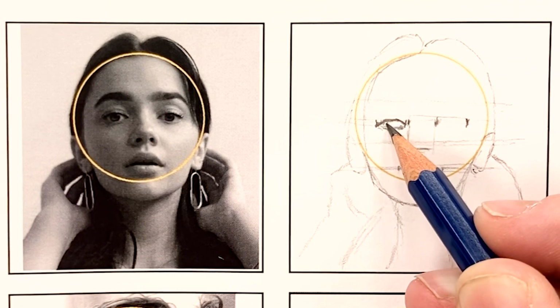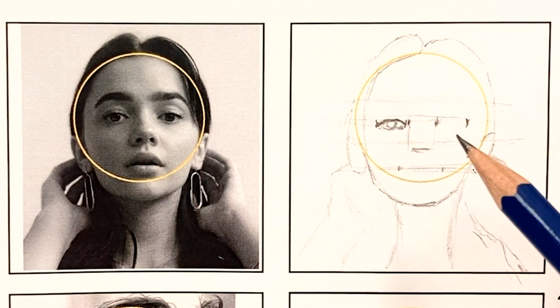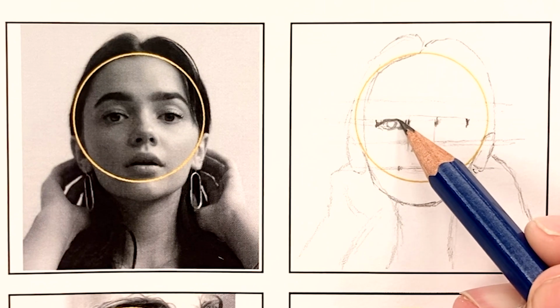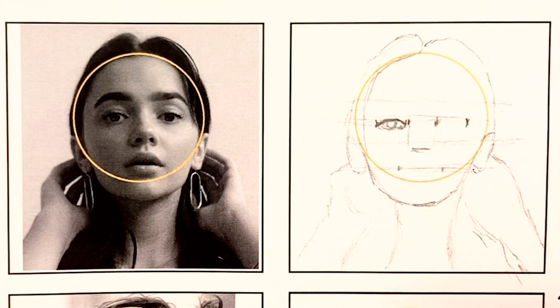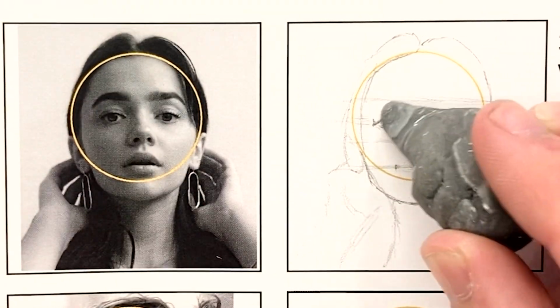And then our little iris on the inside. And since this is a very small portrait, that's going to be condensed to a smaller area. So I drew it a little bit darker than I normally would. I'm going to erase that slightly.